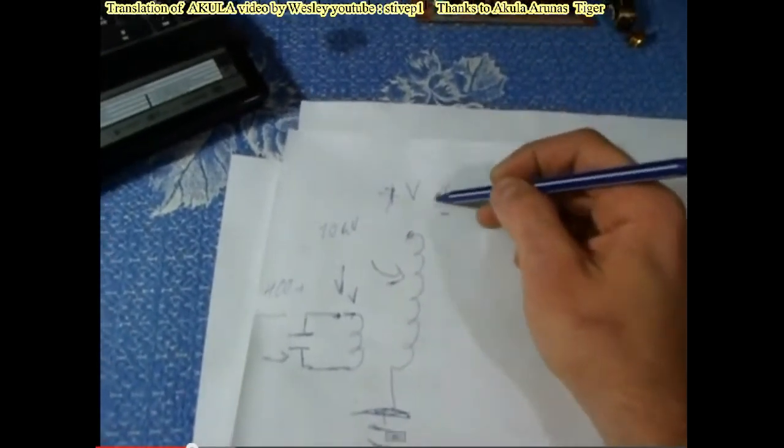And now we have not only high voltage but high current in that impulse.